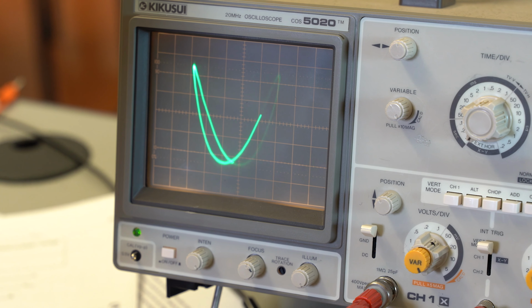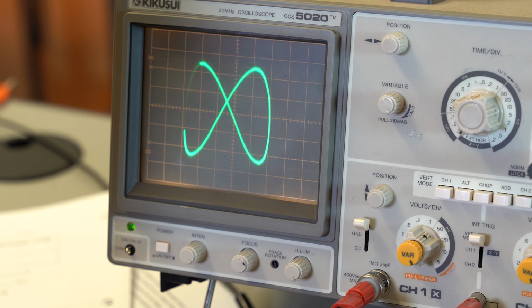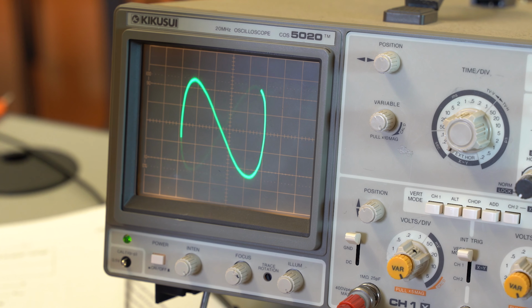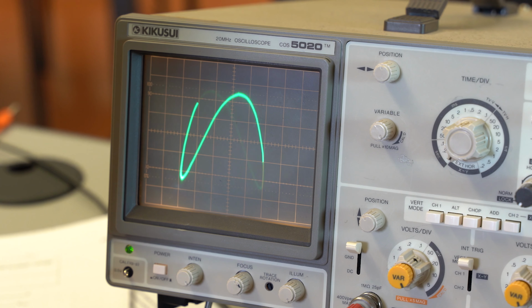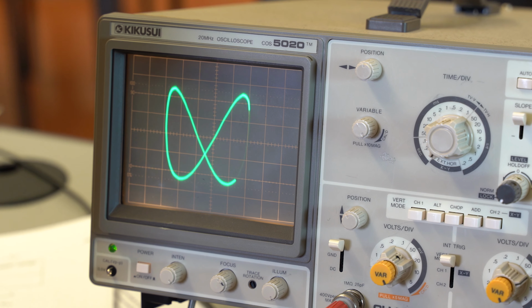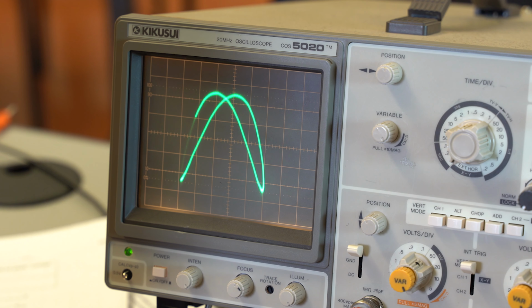Your instructions in the lab manual are to try to sketch this, but it's really hard to hold it steady. I don't know if you can pause this while you're watching it. Will they be able to pause this? Yeah. And then you can get a nice sketch of it. That's a 2 to 1 vertical to horizontal ratio. And I'm going to take it up to 3 to 1.